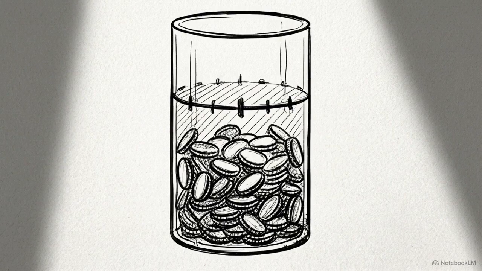Now step 2, map your expected cash inflows week by week across the spreadsheet. When projecting outstanding invoices, use the 80% rule. Only factor in 80% of your expected receivables to insulate your business against late payers.